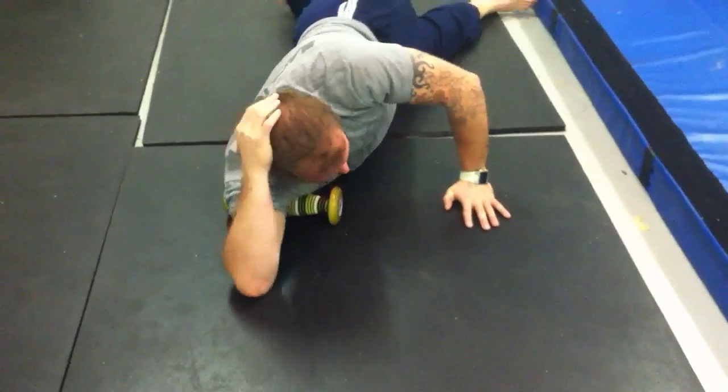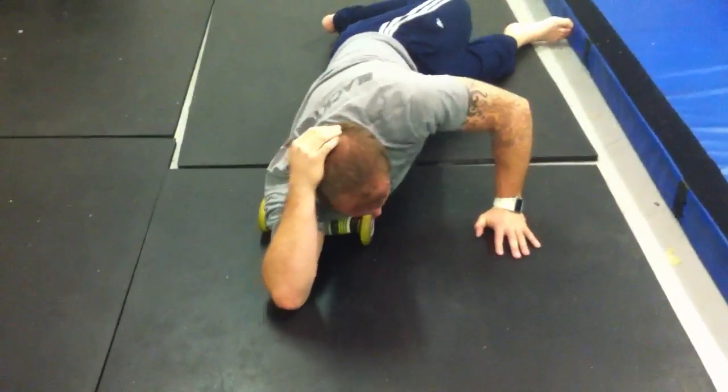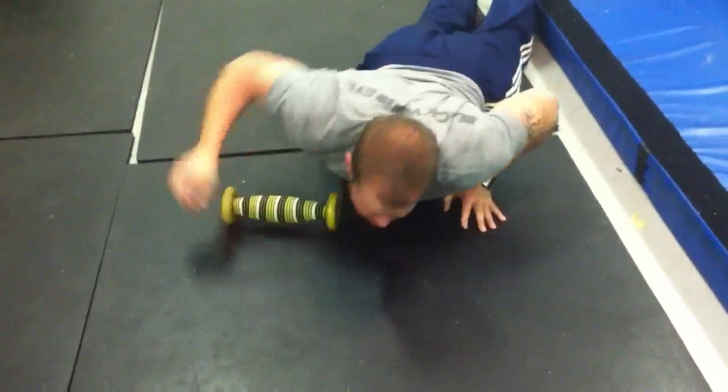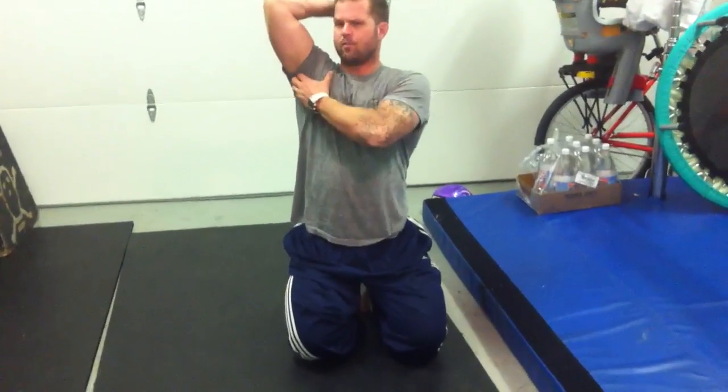So I can camp out in here, my ball rolling back and forth. It really feels deep and strange in this area. Obviously, if you go numb or your hand tingles, stop. You're probably on your brachial plexus. But this area right here is a real tight bit.